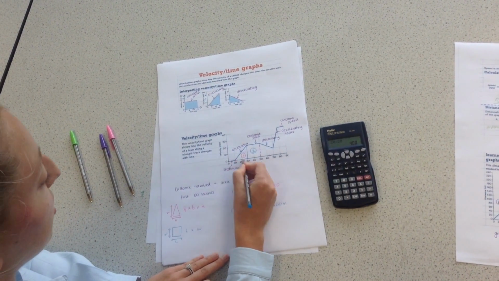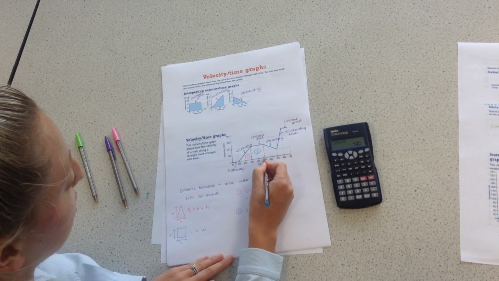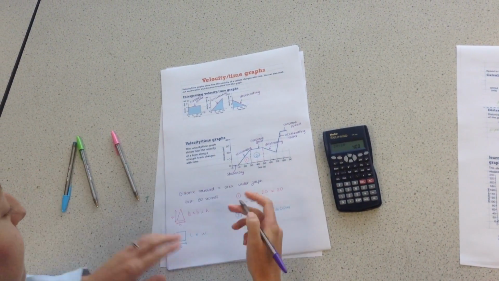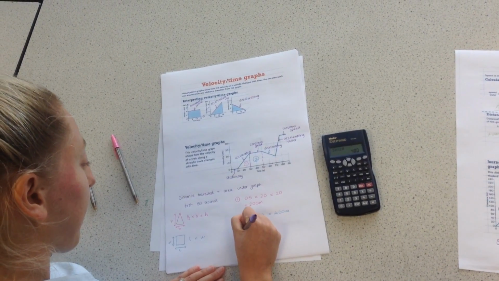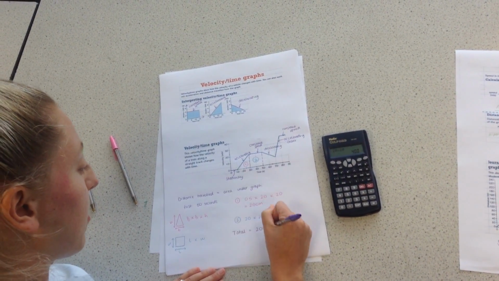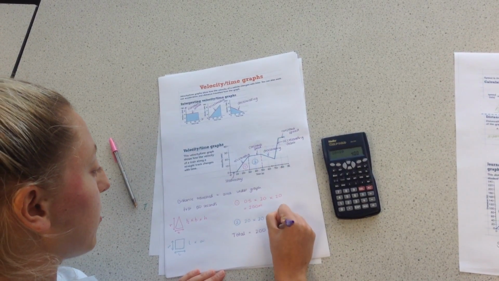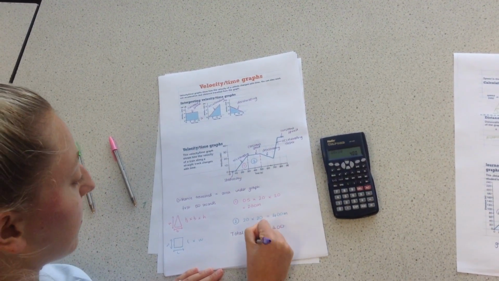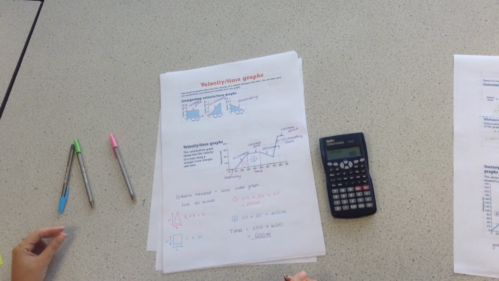So it moved 200 metres to here and then 400 metres after that. So the total distance equals 200 from this part plus 400 equals 600 metres is the total distance travelled.